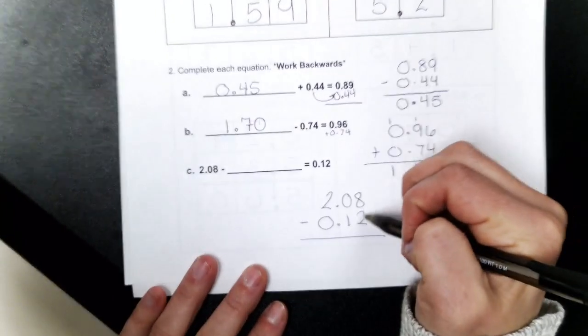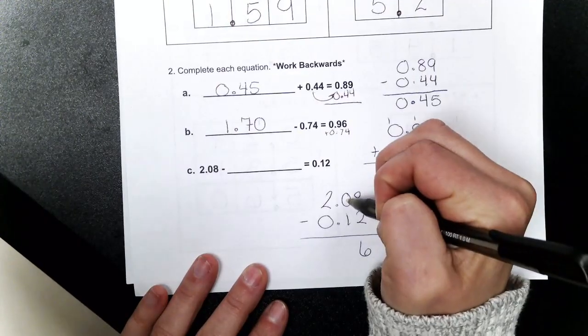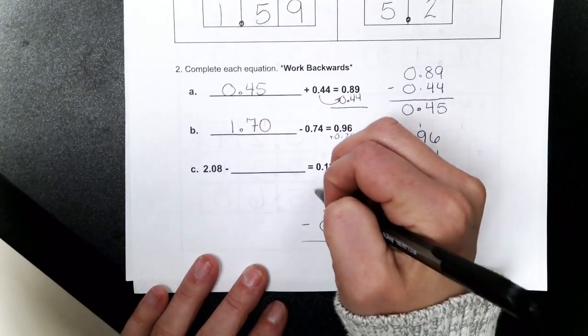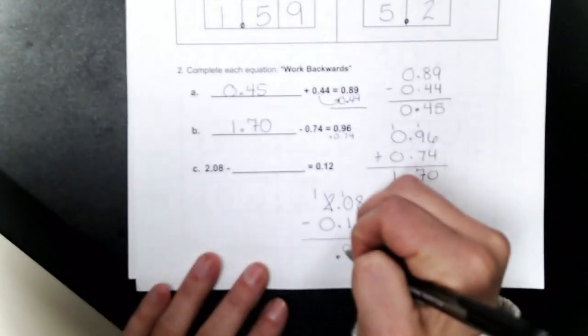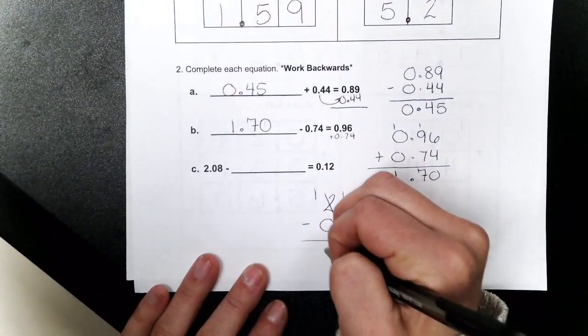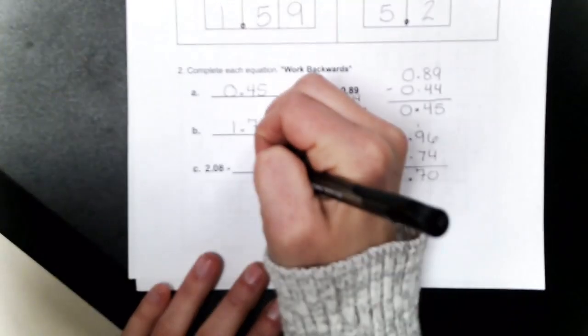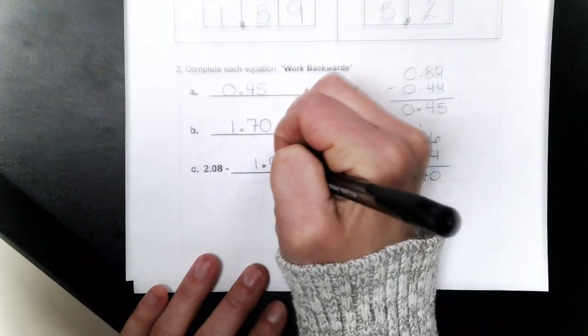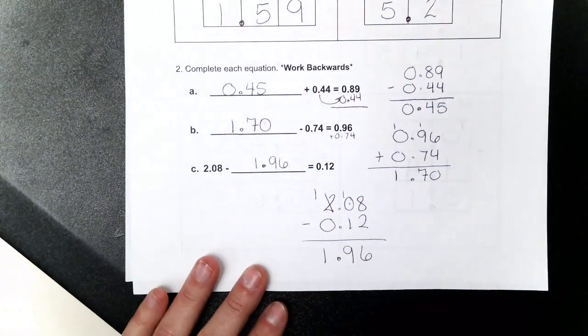I can go 8 minus 2, that's 6. I can't go 0 minus 1. So I have to borrow from 2. 2 becomes 1. This is 10. I get 9 and 1. So if I took 2.08, subtracted 1.96, I'm going to get 0.12.